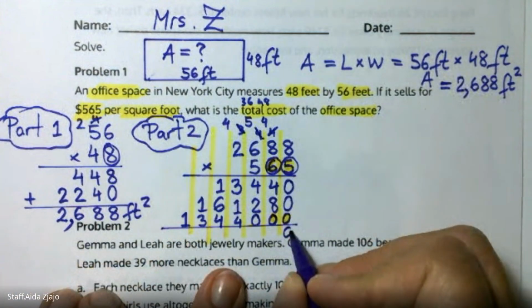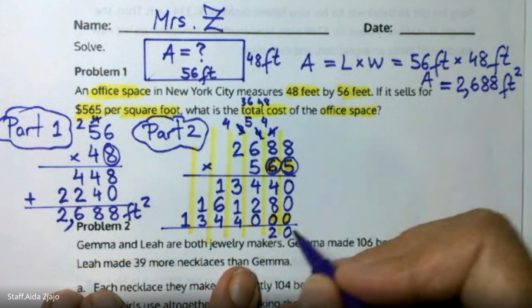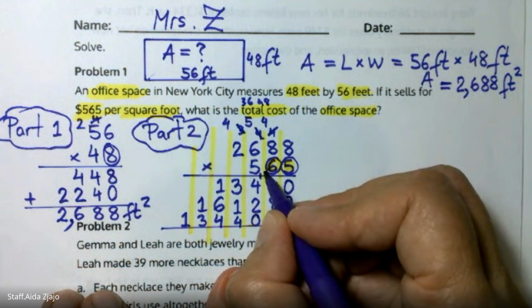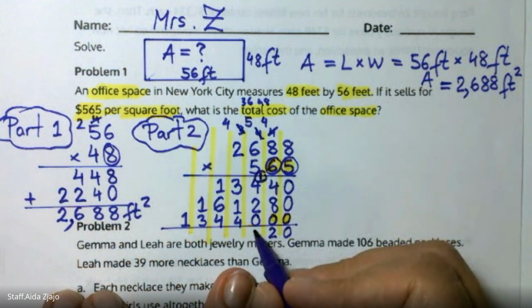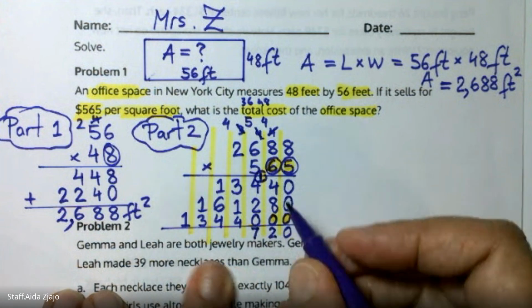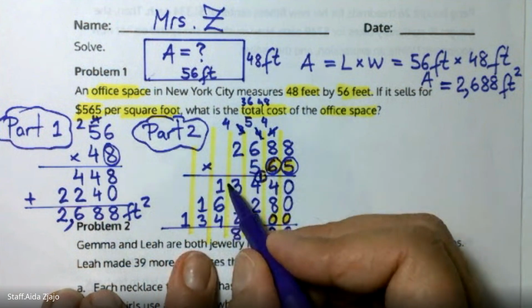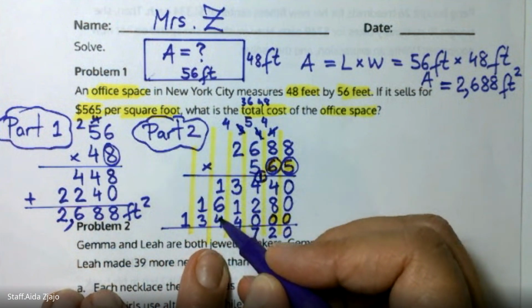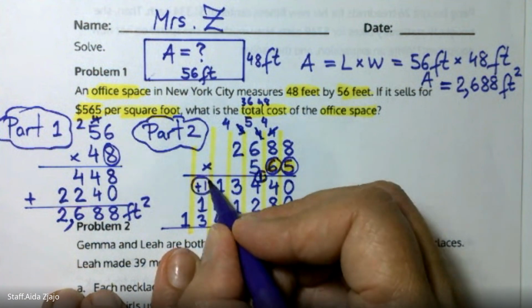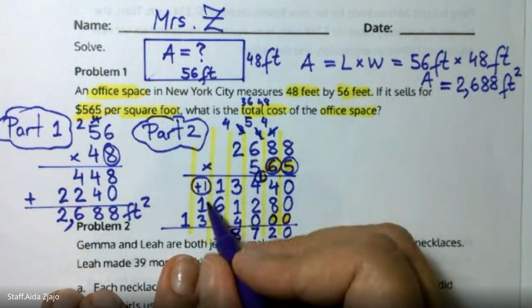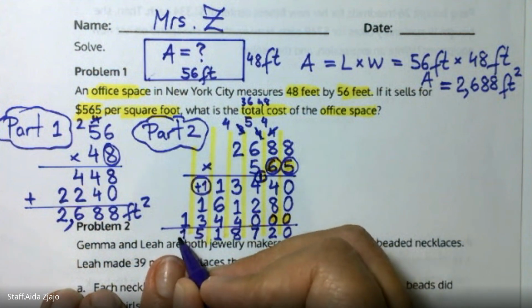And I got my answer. 8 plus 4 is 12. 2, I remember 1. So 4 plus 2 plus 1 is 7. 3 plus 1 is 4, plus 4 is 8. 1 plus 4 and 6 is 10, plus 1 is 11. 1, 1 plus 1 is 2, plus 3 is 5, and 1.